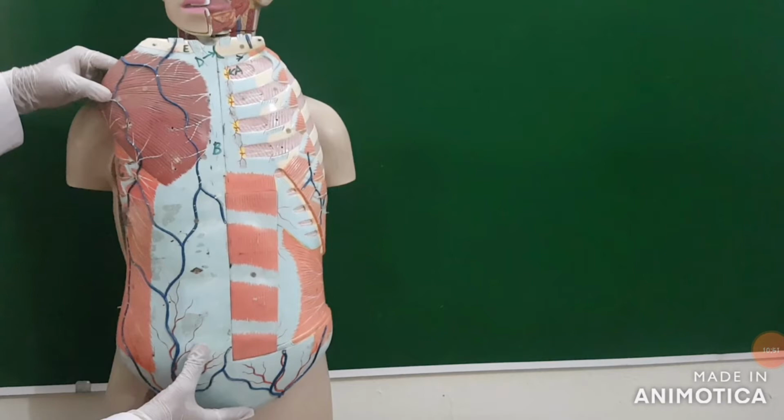This light blue colored structure is aponeurosis, the muscular aponeurosis that makes up the rectus sheath in the midline. On the right side we can see the rectus abdominis muscle with the tendinous intersections in between.